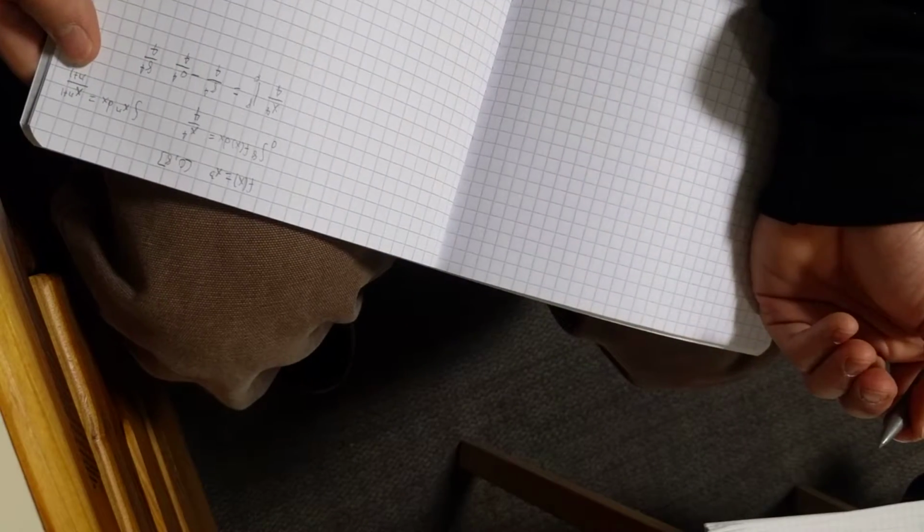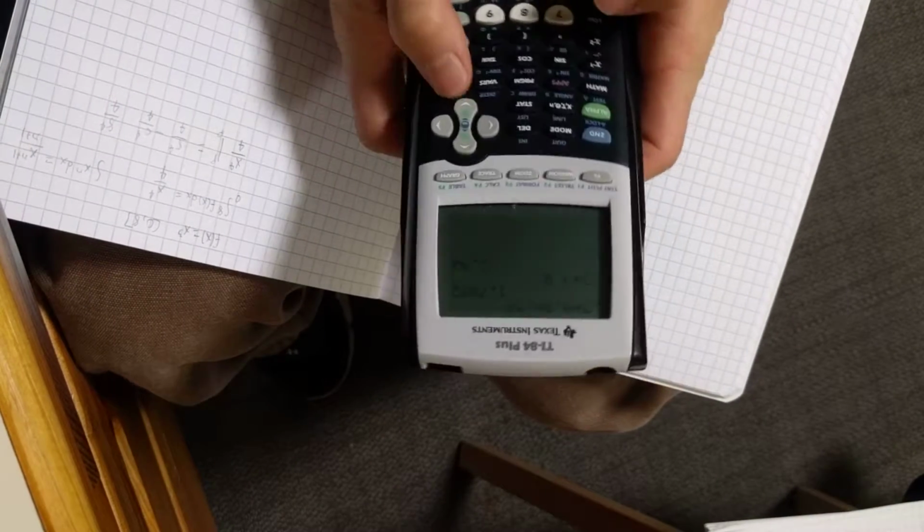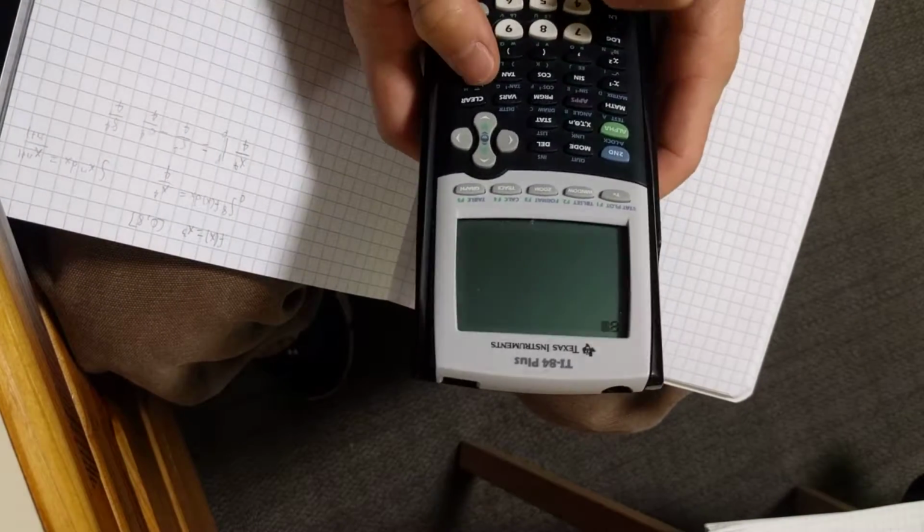I'm not going to do it. I don't have a calculator. Actually, I do. I'll do it for you, just so you get a general idea. You can do it, I know you can. I'm just curious because this is going to help later.